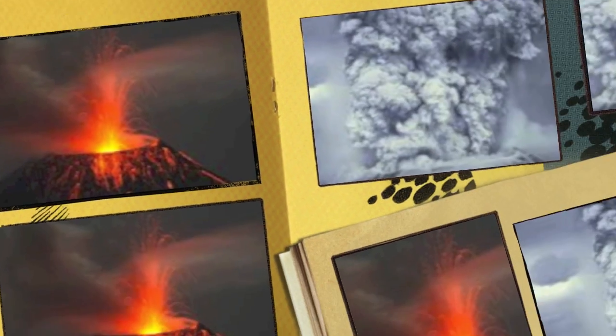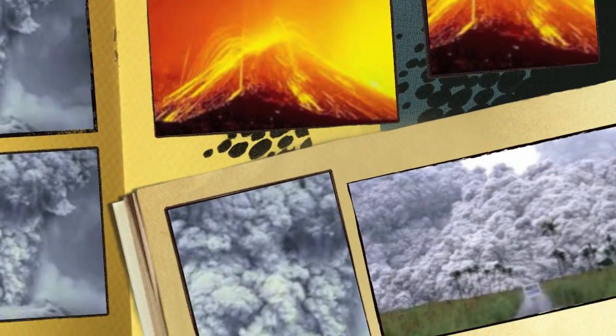Volcanoes. A volcano is an opening or rupture in a planet's surface or crust which allows hot magma, volcanic ash, and gases to escape from the magma chamber below the surface. Volcanoes are generally found where tectonic plates are diverging or converging.